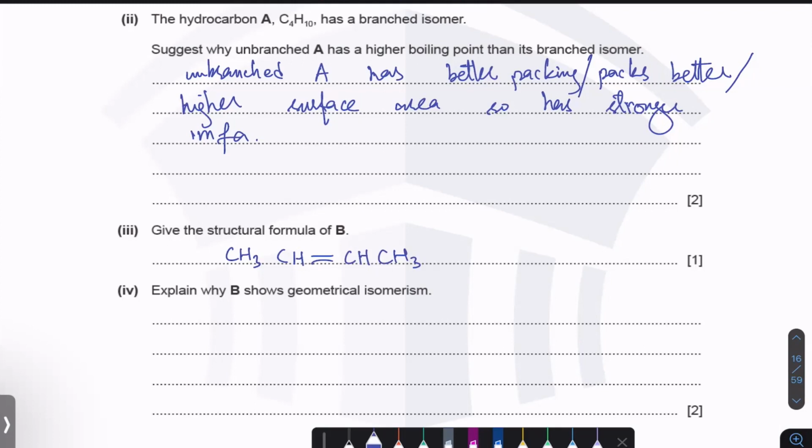Explain why it shows geometrical isomers. Now, there are two things you have to do. Why do geometrical isomers occur? First of all, there is limited rotation of the double bond, which is the reason geometric isomers exist. Then you identify one common group on each carbon.